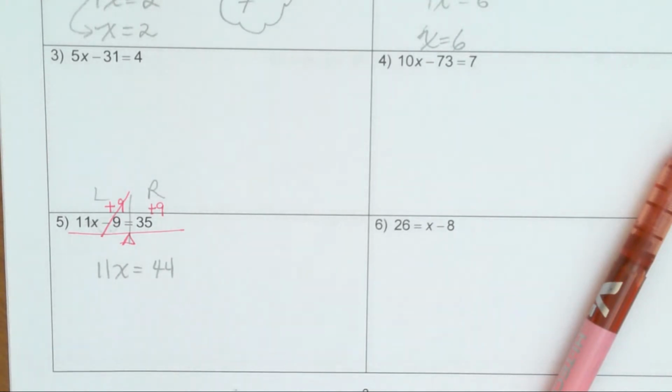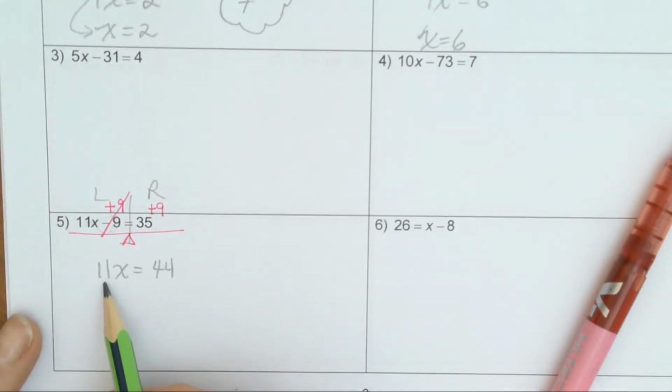So you can go, 11 times what is 44? 11 times 4 is 44. So I can go x equals 4.